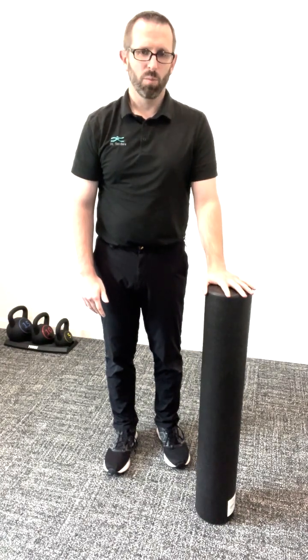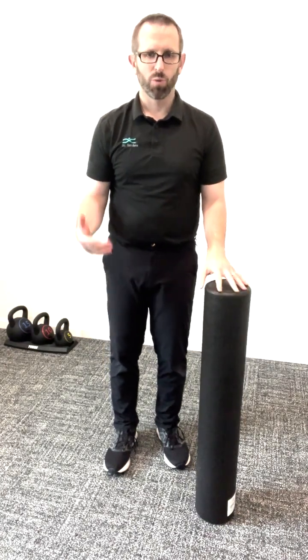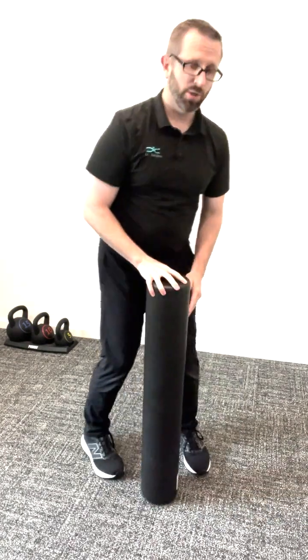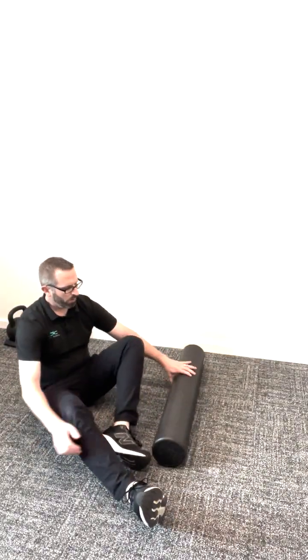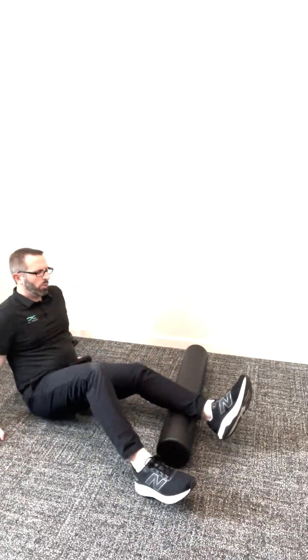for the calf muscles. Now, if you've ever rolled out an area, we're going for a hurt-good kind of sensation. What we want to do here is get on the ground. I recommend doing one leg at a time. This leg is for control.